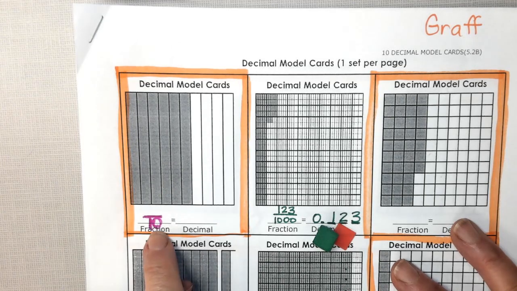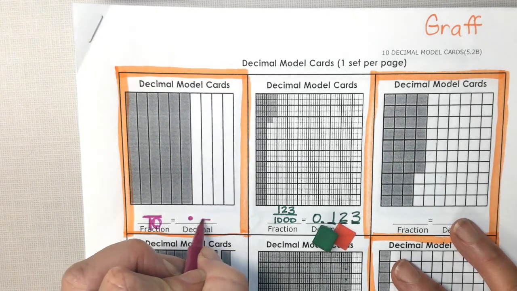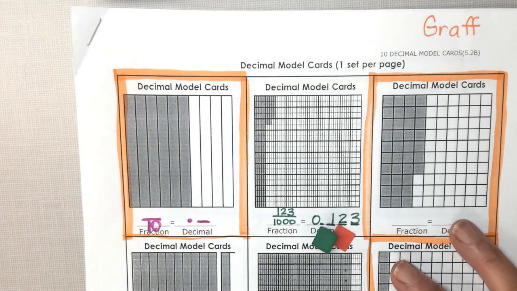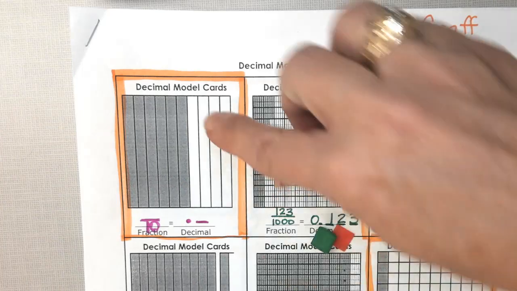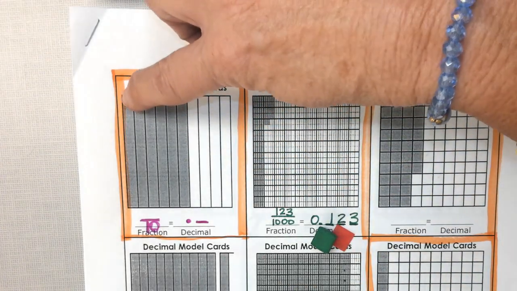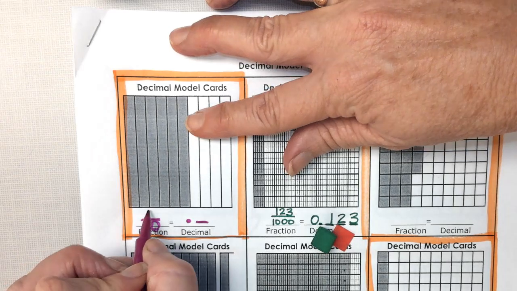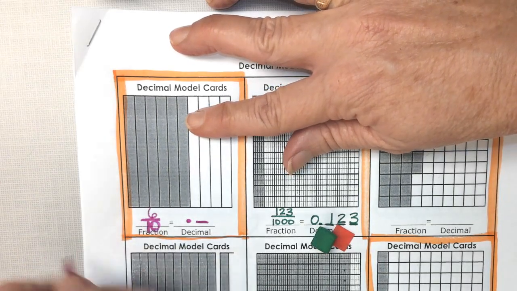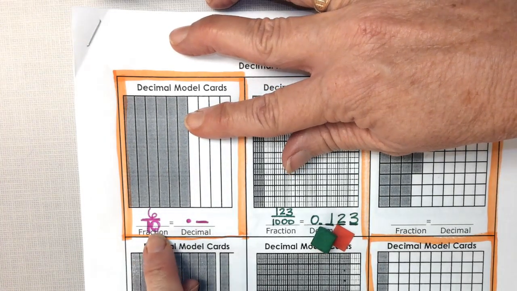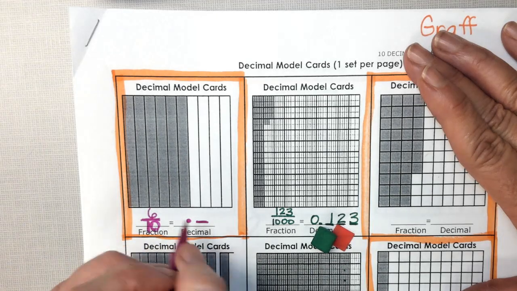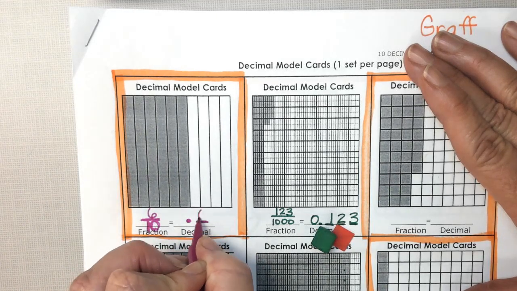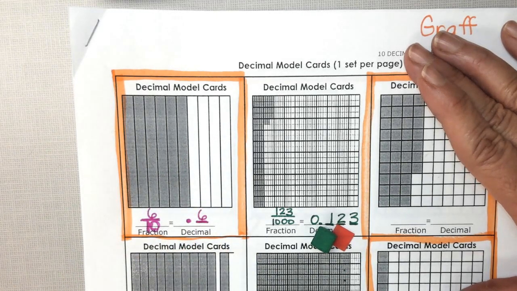Here's what I know. If I have a 10, then I only have to worry about one place behind the decimal. I go back and I count the shaded pieces. 1, 2, 3, 4, 5, 6. There are 6 pieces out of 10. Then I would just slide that number 6 in the tenths place. And this is what I was looking for.